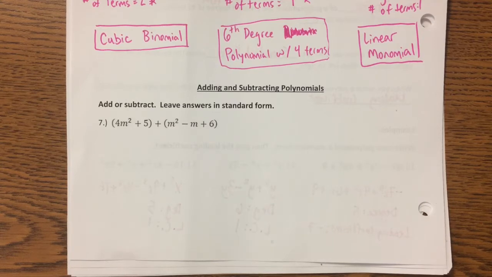I think the easiest way to go about this, particularly with addition, is to rewrite the problem with the polynomials stacked on top of each other and the like terms lined up. Just to remind you, like terms are terms that have the same degree. So line up your quadratic terms, your linear terms, your constants. Then when you add, you just add each of the columns individually.